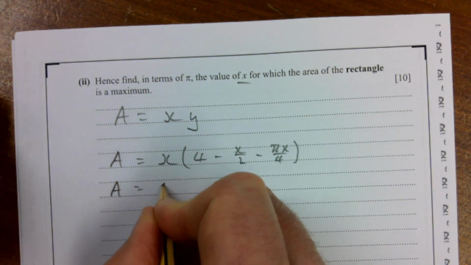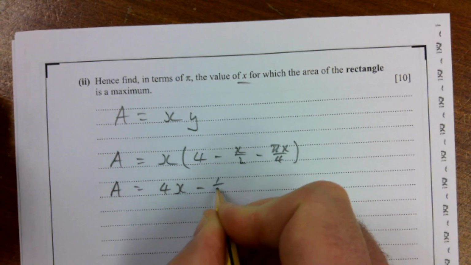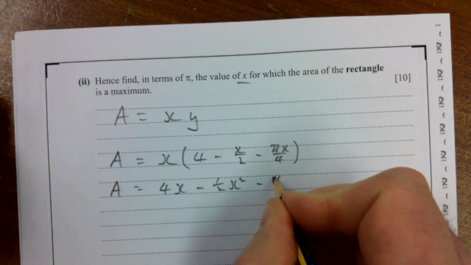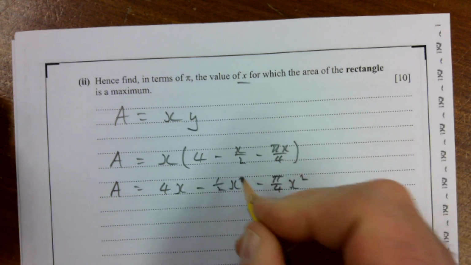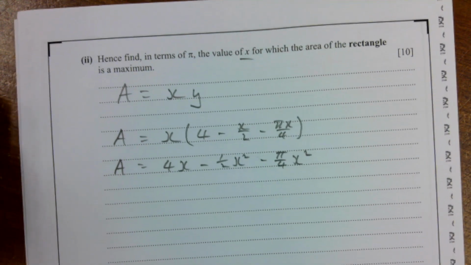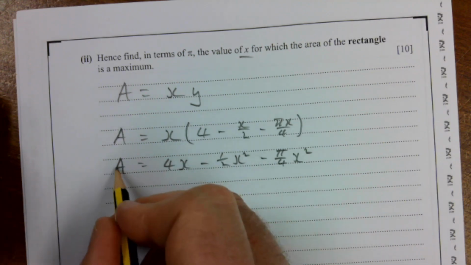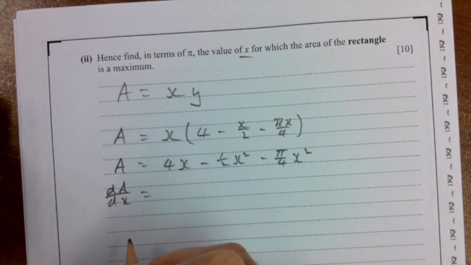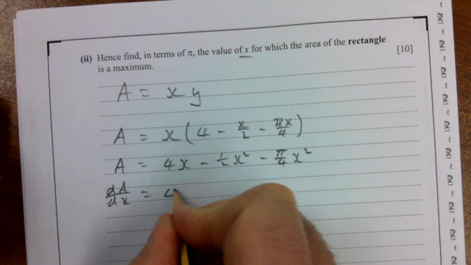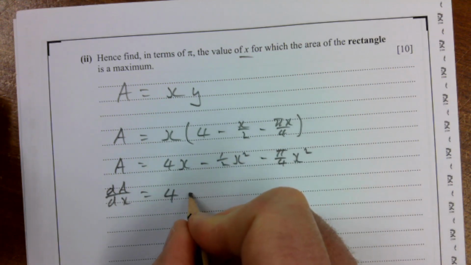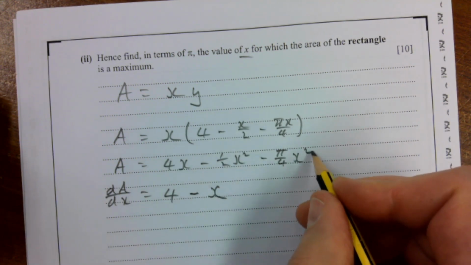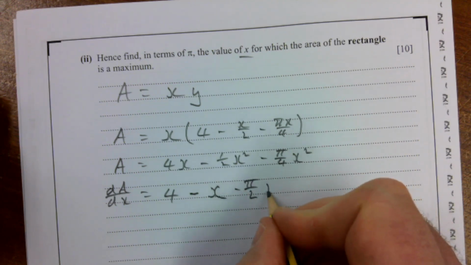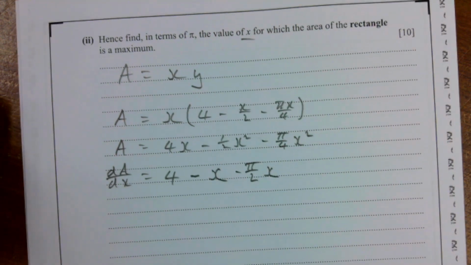Multiplying this out and tidying it up, I've kind of brought those wee fractions to the front. I think it's going to be easier then to differentiate, and we want to differentiate now. I always remember it's y and x is dy by dx, so here it's going to be dA by dx, and differentiate each of these terms. Differentiating that gives me 4, then minus x, and then times this by the 2 is minus pi over 2x.